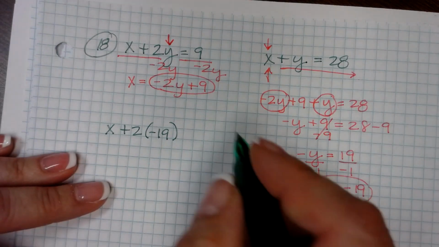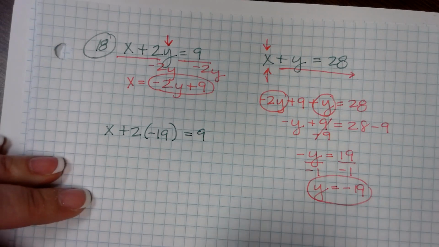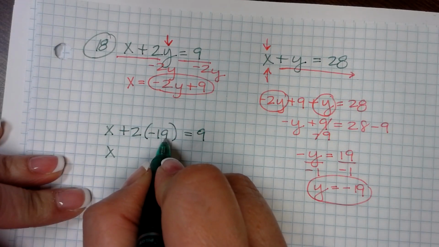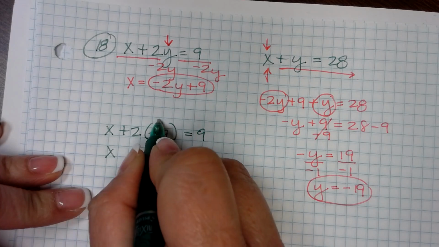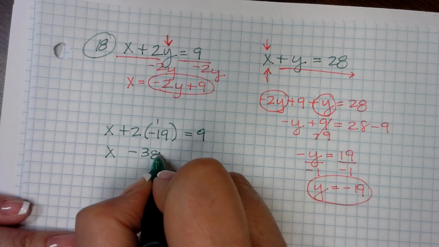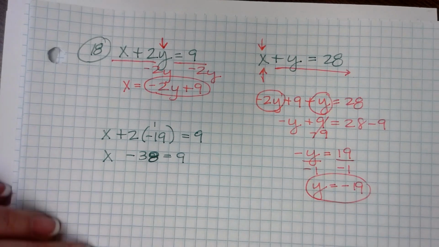Substitute that in for my y is equal to 9. All right, so x, 2 times negative 19, so 2 times 9 is 18. 2 times 1 is 2. Positive times a negative is a negative. Well, that'll be 38 is equal to 9.